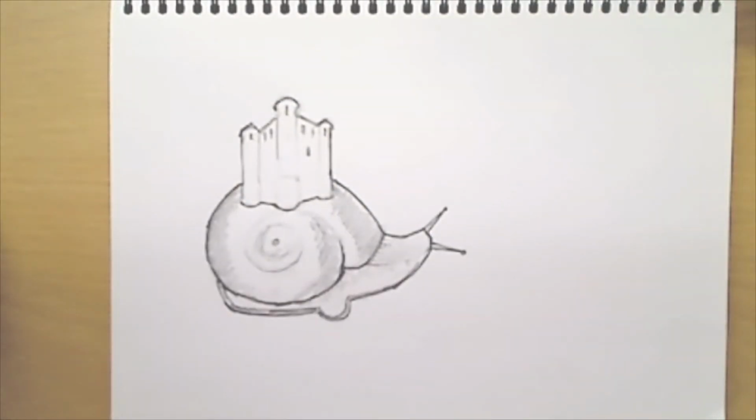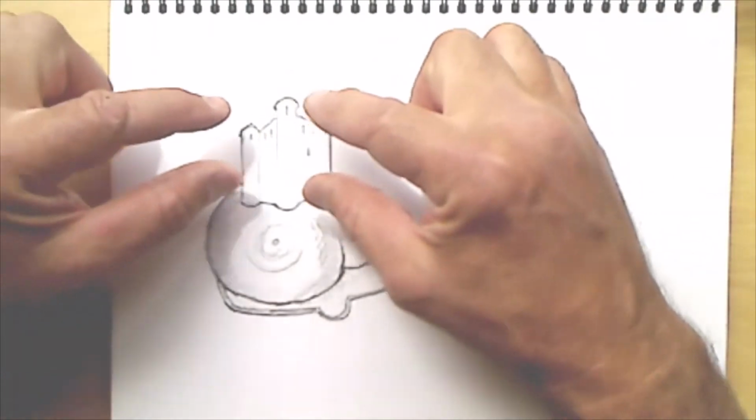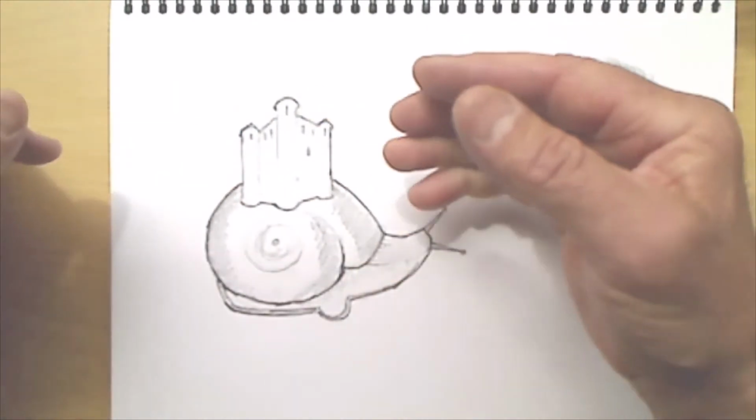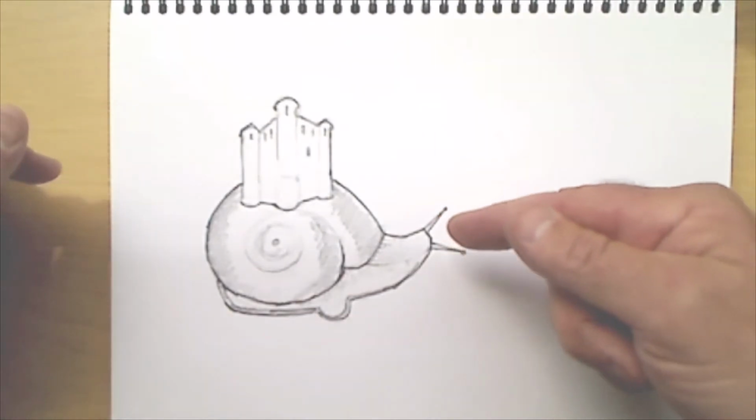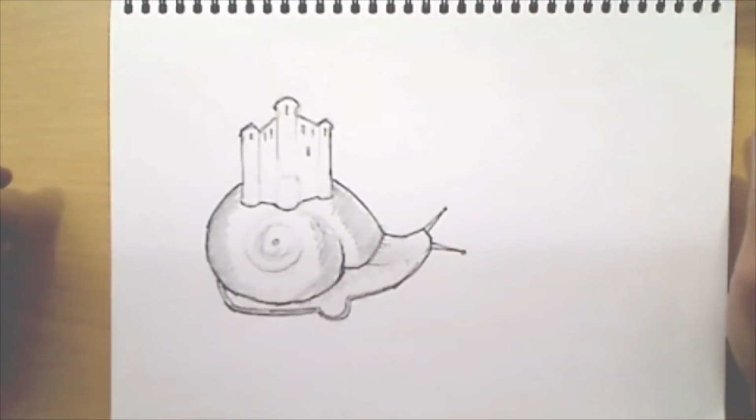Alright, I think that's a pretty good start. A little bit worried that my castle was sitting a little bit too forward on his shell, but that's right, it's a start, it's a sketch of an idea.